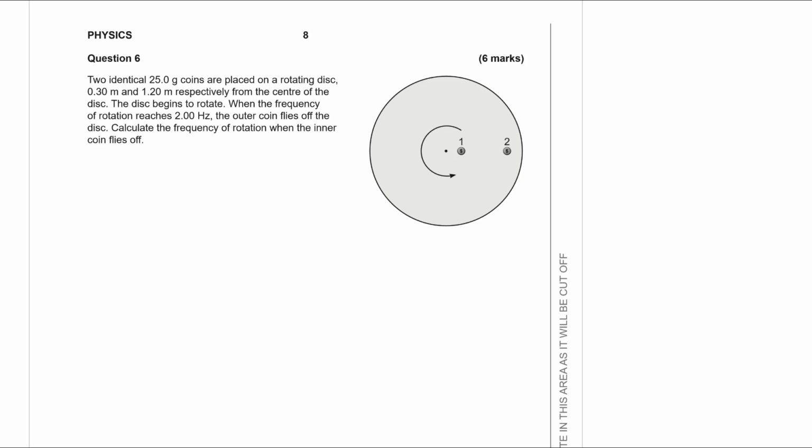well, if we keep spinning it, when will coin 1 require too much force which can be provided by friction. So the first thing that we want to do is figure out, what is the maximum amount of friction that these coins will experience due to the plate. Now, the good thing is that they both have the same mass and they're both the same size. They're identical, which means that's going to be the same for both of them.